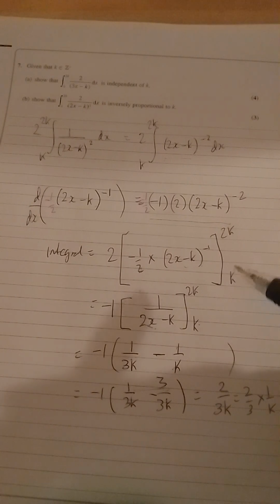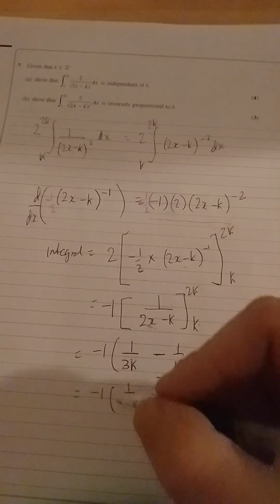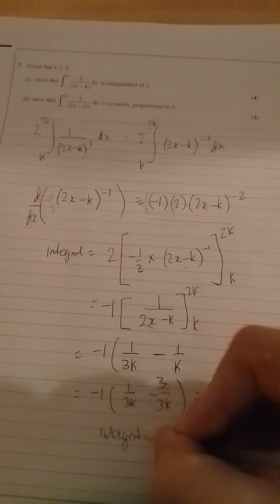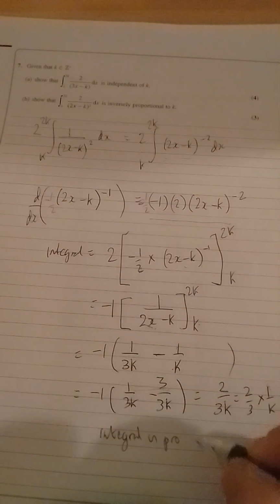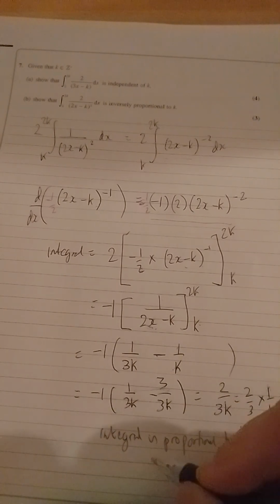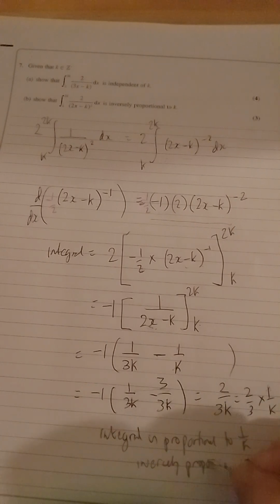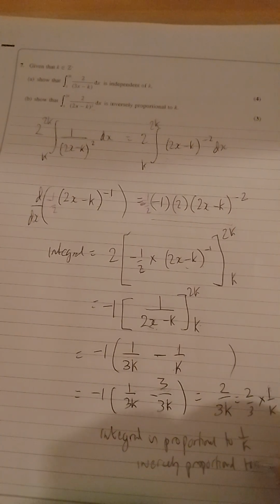Now, you hopefully remember that if something is proportional to k, the k would be on the top, and if it's inversely proportional, 1 over k would be the bottom. So you can see that this integral is proportional to 1 over k, or inversely proportional to k. Yep, and that's your answer.